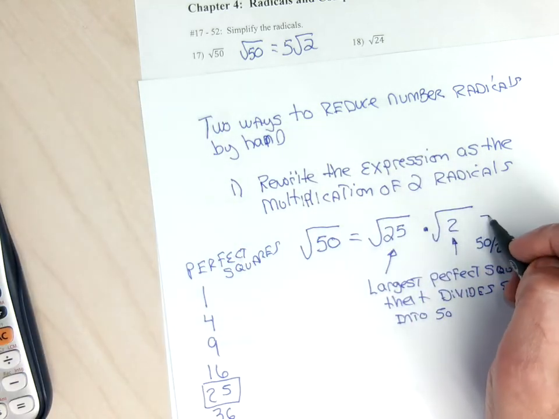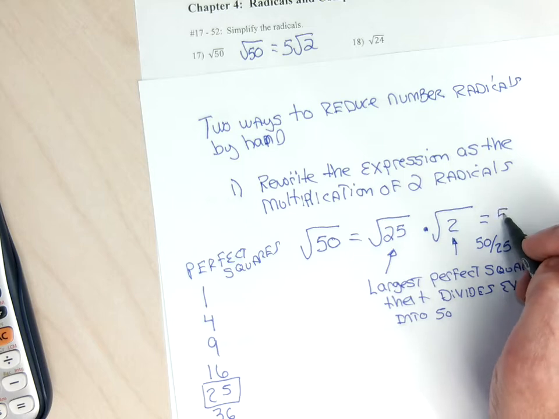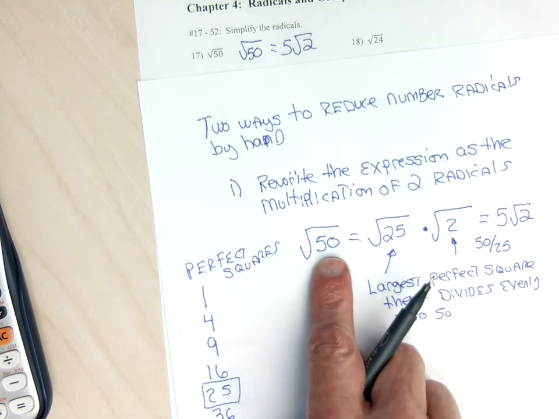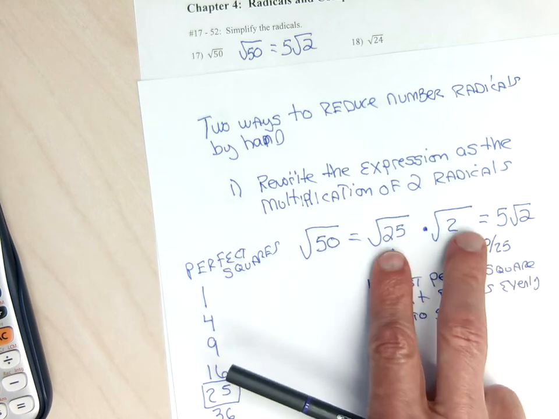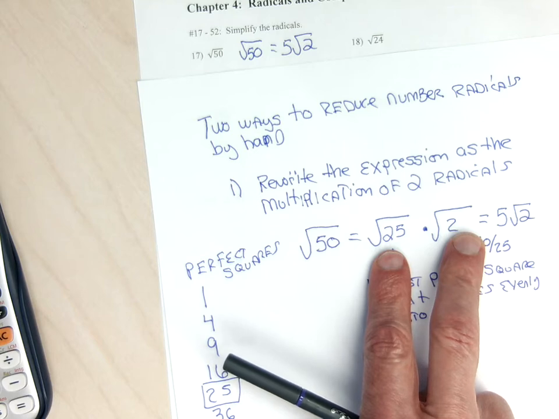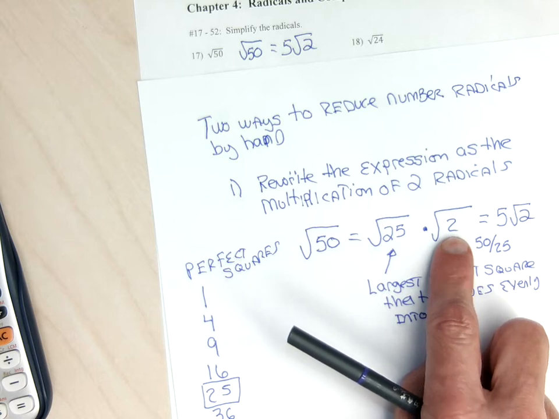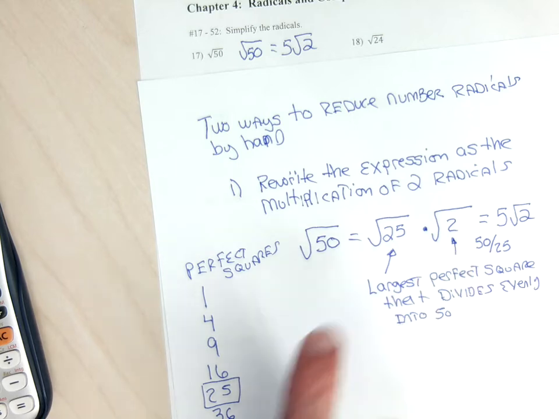And so when my calculator wrote 5 square root of 2, this is probably what it was programmed to do. It was programmed to find the biggest perfect square that divides evenly into the radicand, split the radical into a product of 2 radicals. The first radical reduces. The second radical isn't reducible. For a radical to be reducible, there has to be a number that divides evenly into the radicand that's a perfect square. That's the clever way to reduce and not the way that I generally teach reducing.